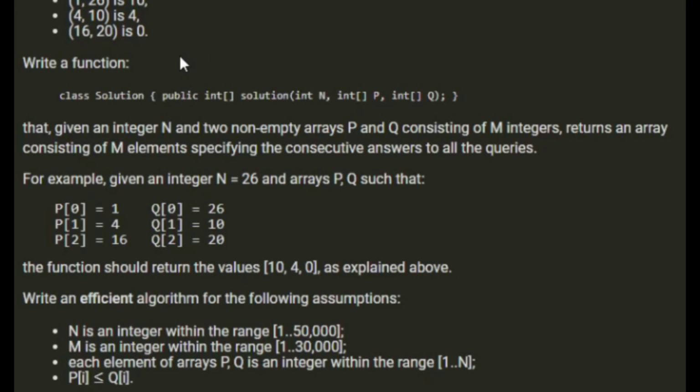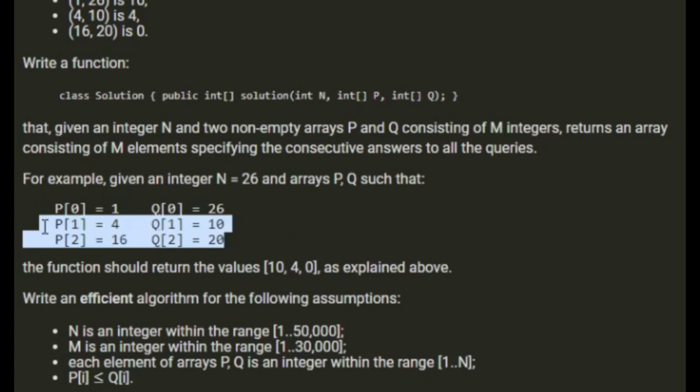Write a function that, given an integer N and two non-empty arrays P and Q consisting of M integers, returns an array consisting of M elements specifying the consecutive answers to all the queries. For example, given these three queries, the function should return 10, 4, 0 as explained above. Write an efficient algorithm for the following assumptions.